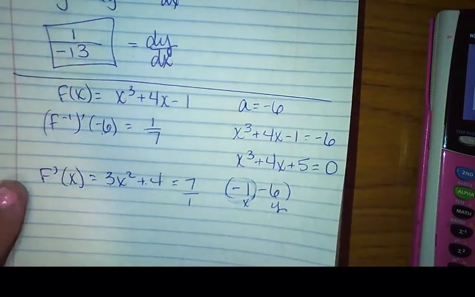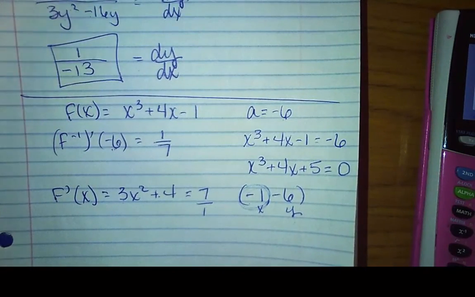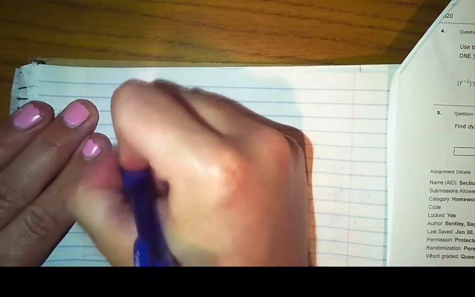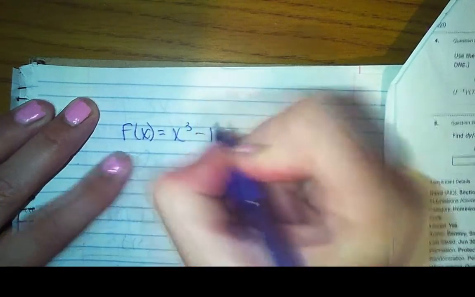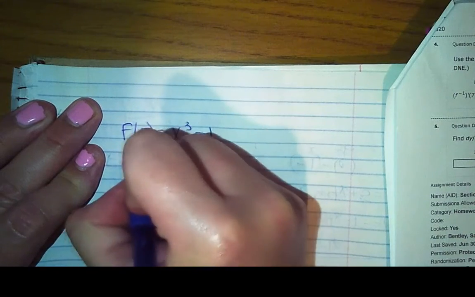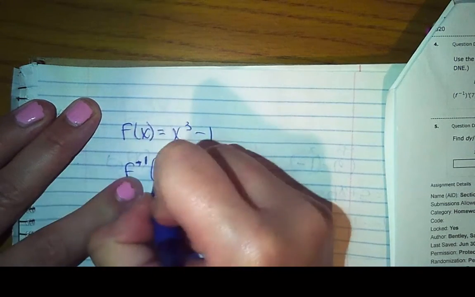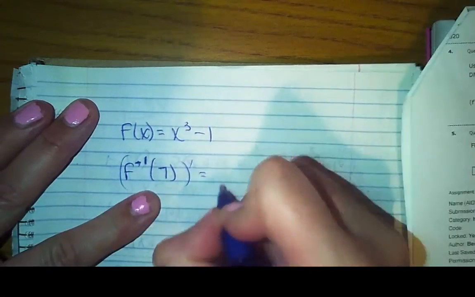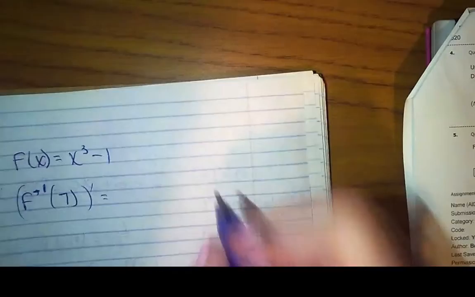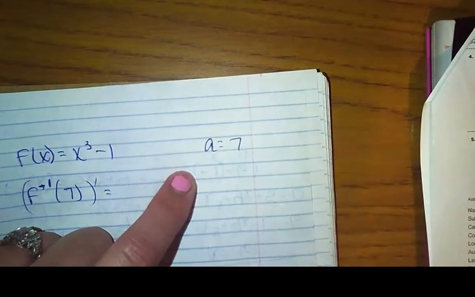Okay, let's do this again. We have one more problem, and that is going to be number 4. It's going to be the same thing. They're going to give me a y value. So I have f of x equals x to the third minus 1, and I'm supposed to find the derivative of the inverse. So the derivative of the inverse evaluated at 7. In this case, my a is 7.